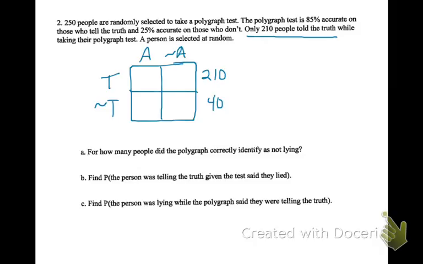Now the test is 85% accurate on those who tell the truth. So of the 210, we want to find 85% of that 210. That gives us 178.5. Of course we can't have half a person, but we're talking about just probabilities. So I'm going to leave it as a decimal because that's going to be helpful as a representation as we calculate the various probabilities. Now of the 210, that means we have 31.5 remaining. Subtract them, you get 31.5.